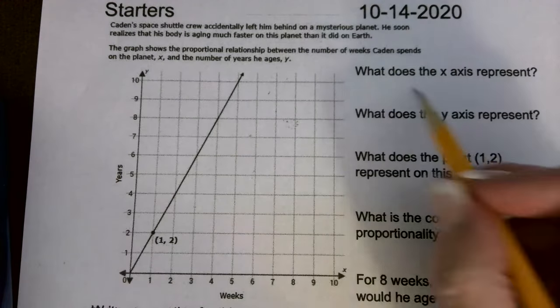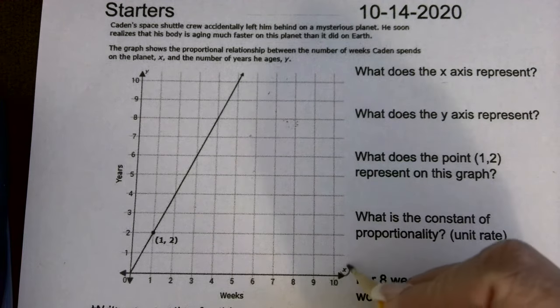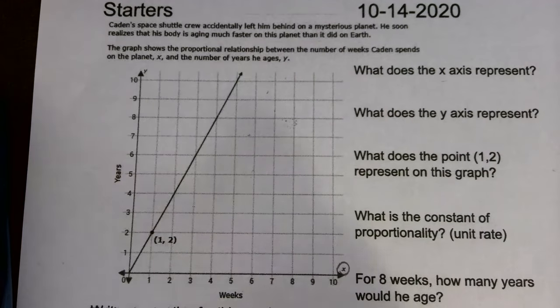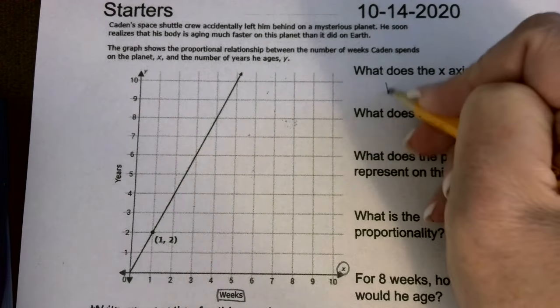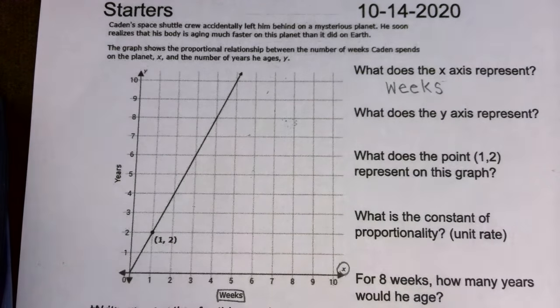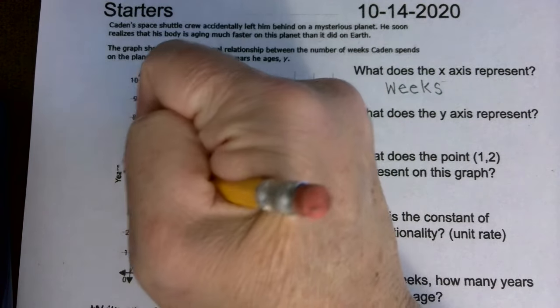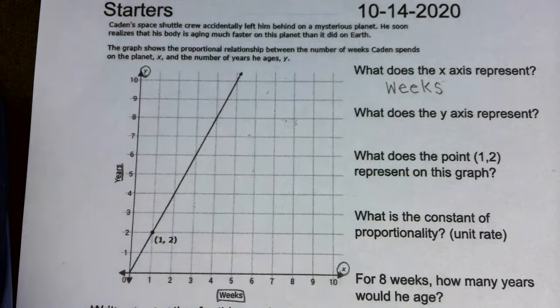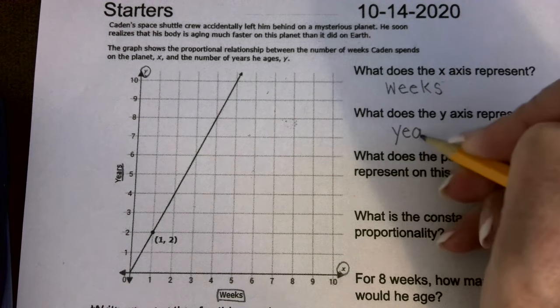So looking at this, what does the x-axis represent? So we go to the x-axis, and it represents weeks. What does the y-axis represent? Well, we go to the y-axis, and it is the years. So it represents the number of years that he's aging.